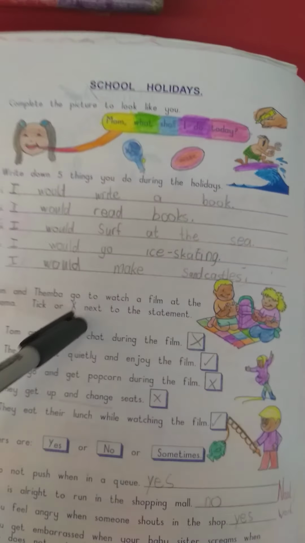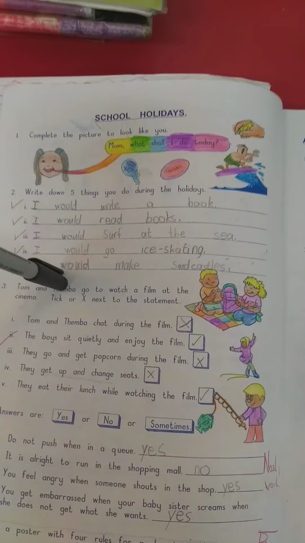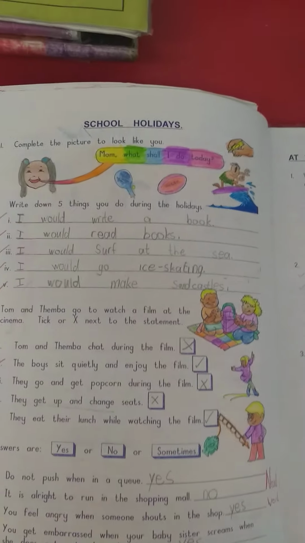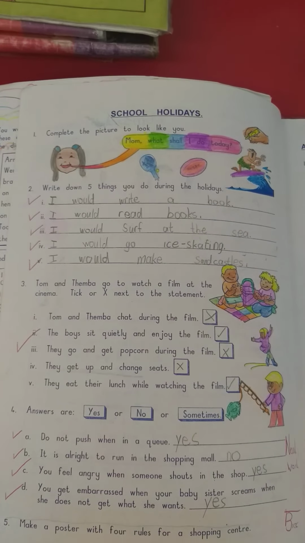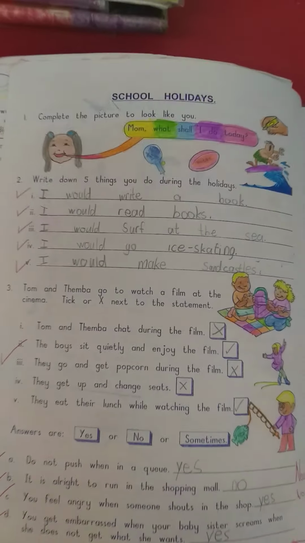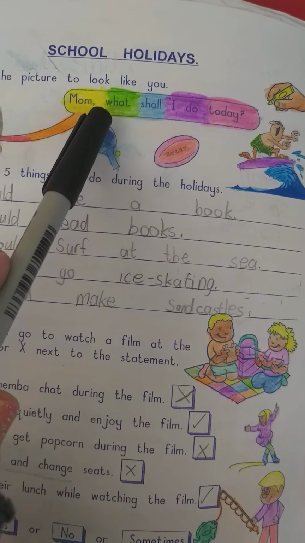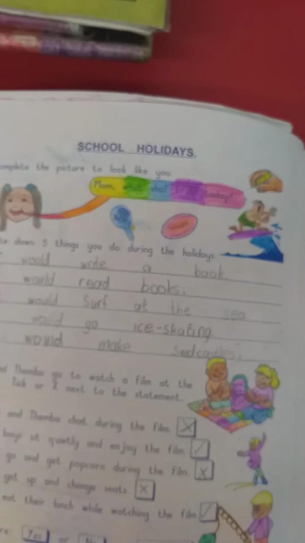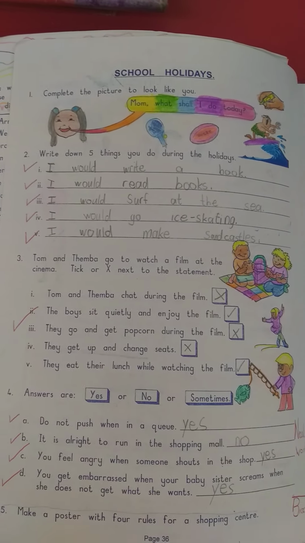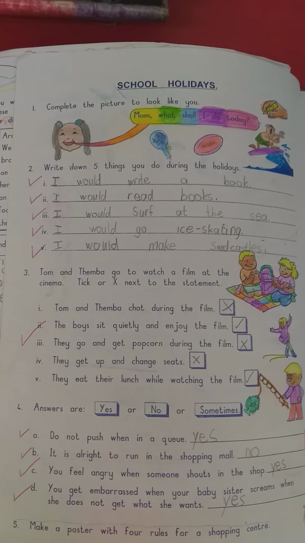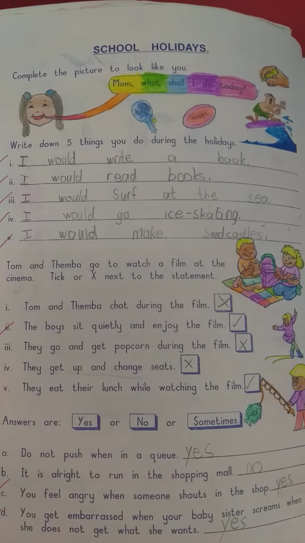We're going to start off with Language for Life, page 36. If you have a look at that page, it says school holidays. This is a nice little exercise to get you thinking about things that you can do during the school holidays, or not only during the holidays, but maybe on the weekend. This child is talking, and she says, "Mom, what shall I do today?" I'm pretty sure that's a question that you ask your parents quite often. Instead of bugging them for ideas, here's your chance to come up with ideas of your own.